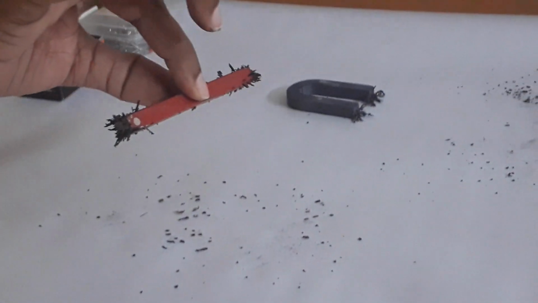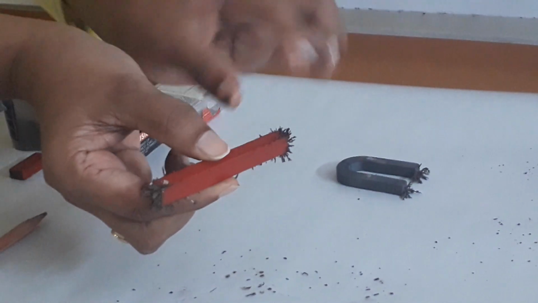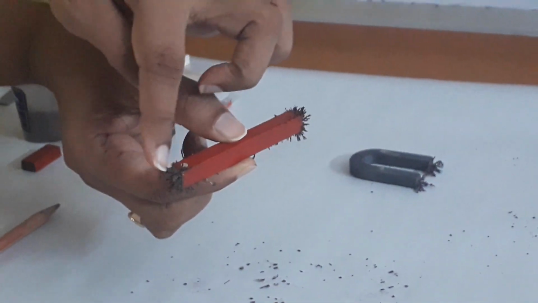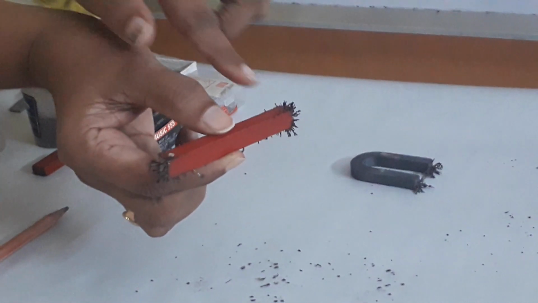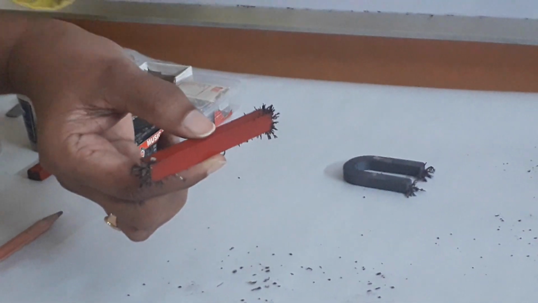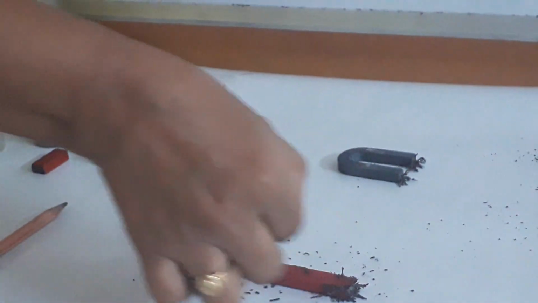most of the iron pieces, very minute iron filings, are sticking only at the ends of the magnet. See, wow. So they are sticking only to the ends of the magnet. So there are two ends here.